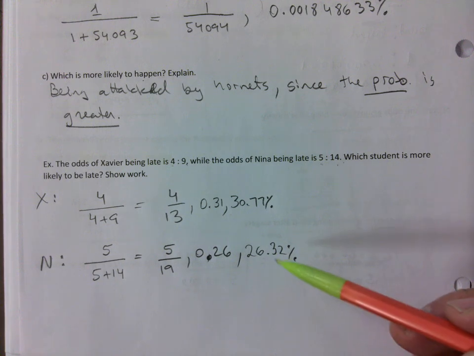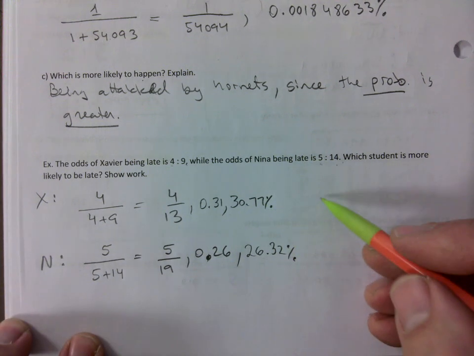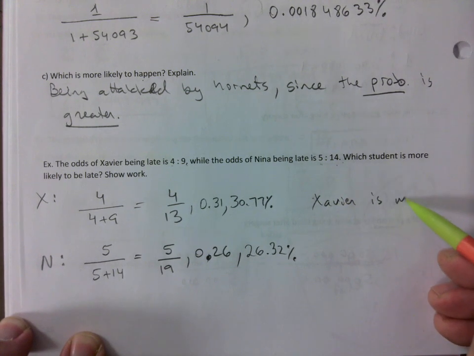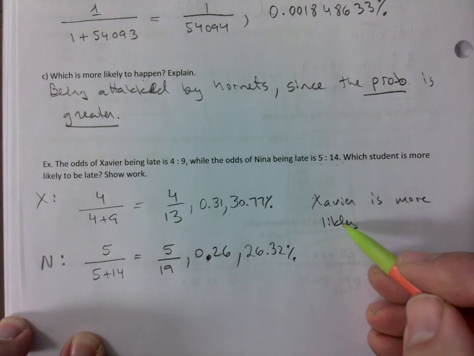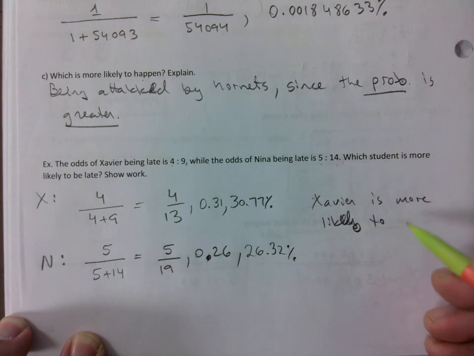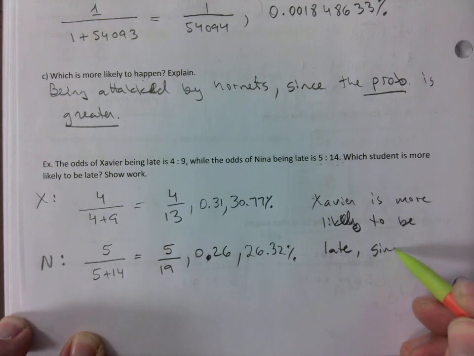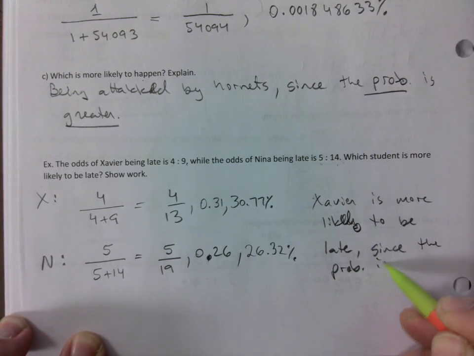Which one is more likely to happen? Xavier is more likely to be late, since the probability is greater.